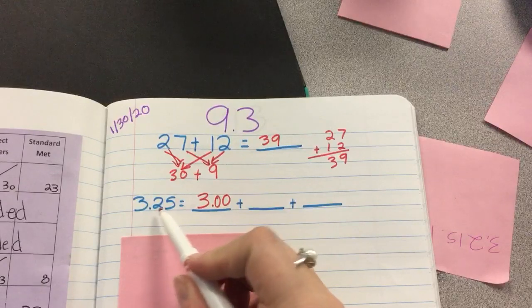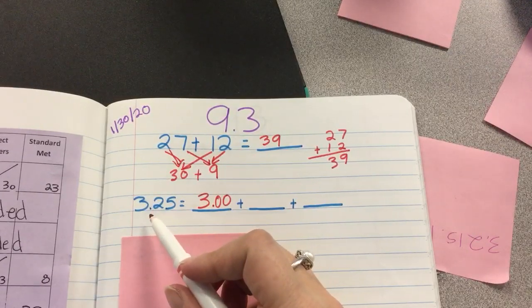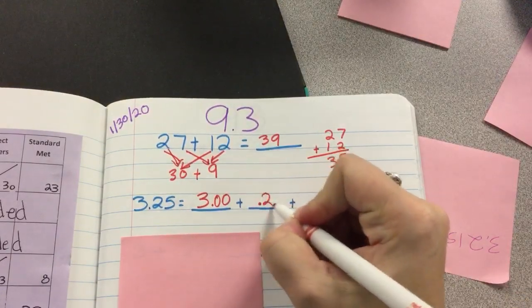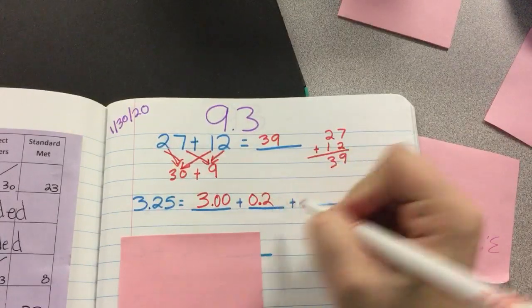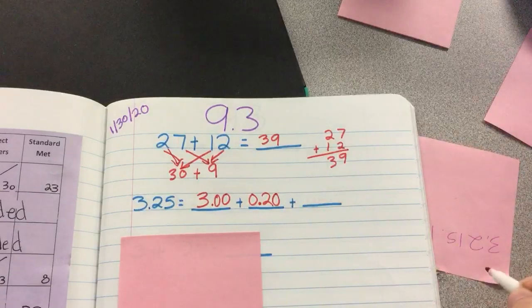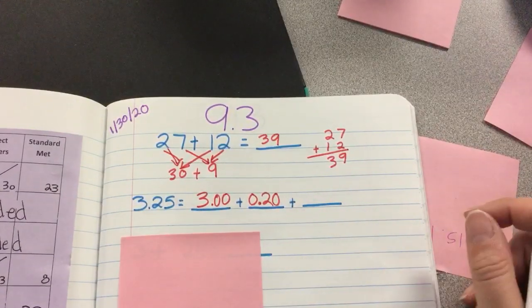Okay. How many tenths do we have? 2 tenths. Very good. So you can put that, or you could put 0 and 2 tenths, which is also equal to that right there. So if you want it to have 3 digits each one, so you can line it up, that's fine.